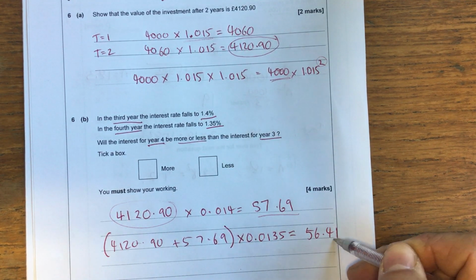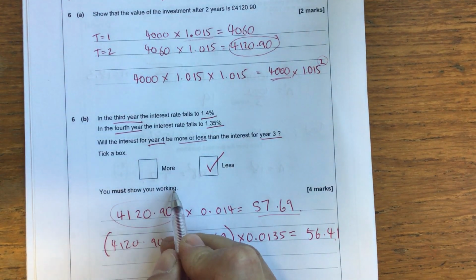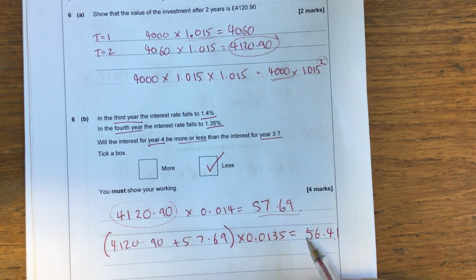So the question is, will the interest for year 4 be more or less than the interest for year 3? Well, the year 4 interest was less than year 3. And you must show your working. So you need these calculations to get the 4 marks.